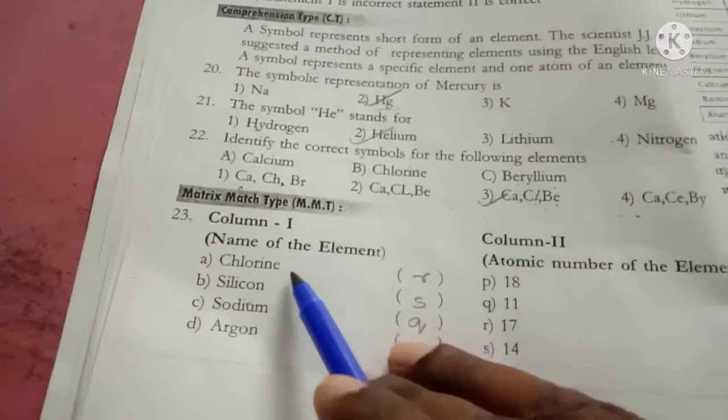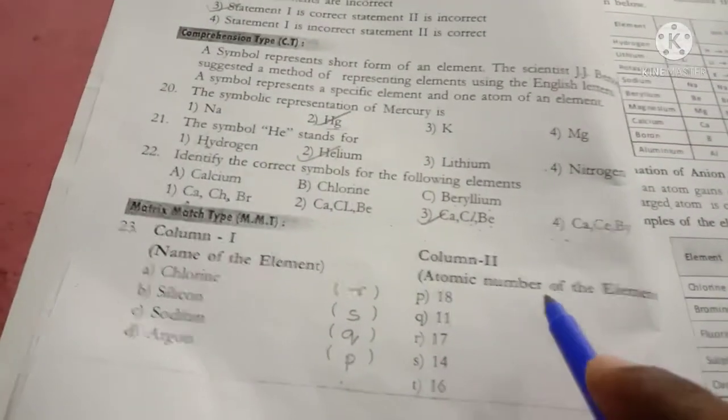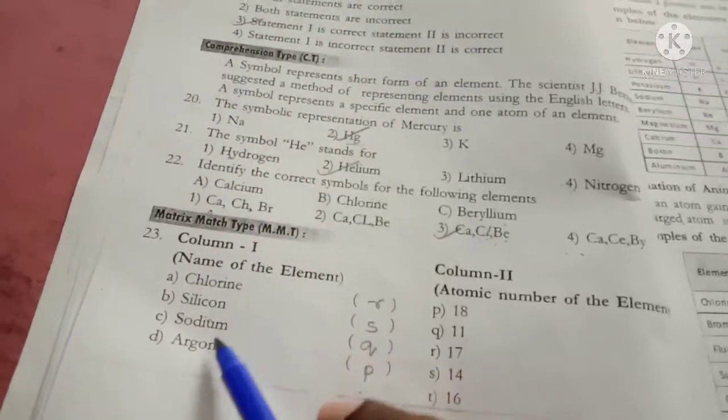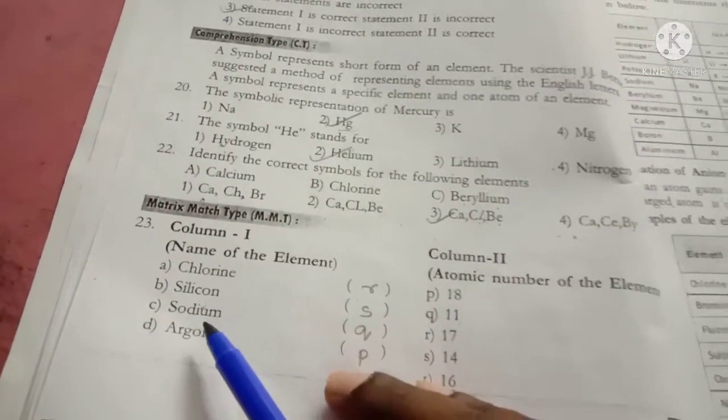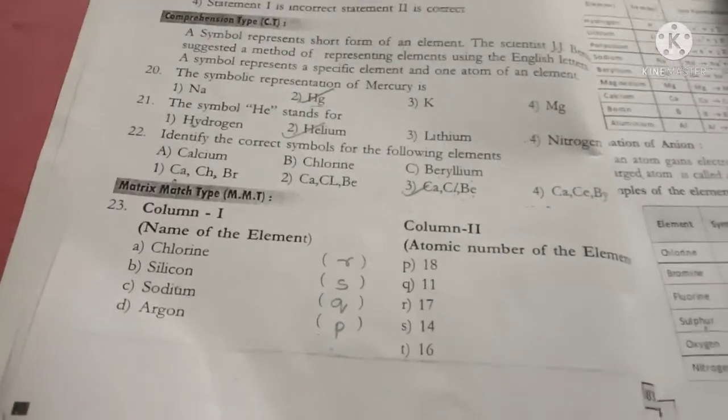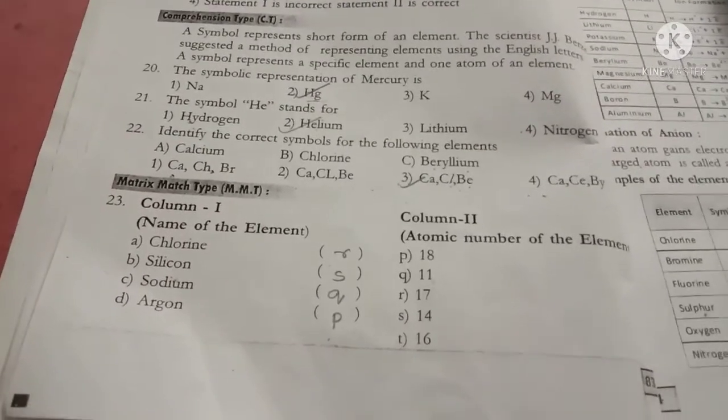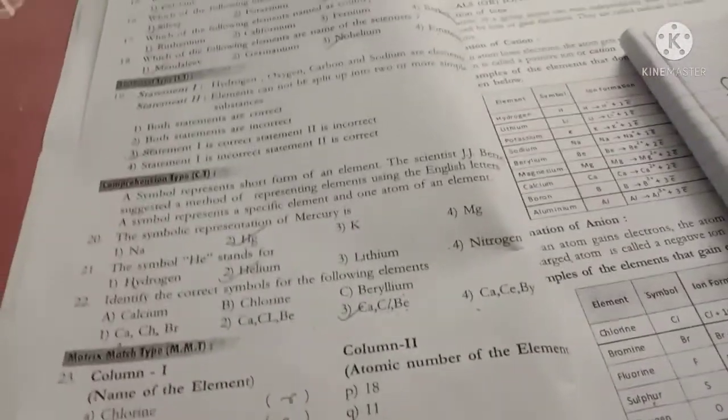See here, atomic number of the elements. You have to study the atomic numbers of these elements: chlorine, silicon, sodium, argon. All these atomic numbers you need to study from the periodic table. Okay, thank you.